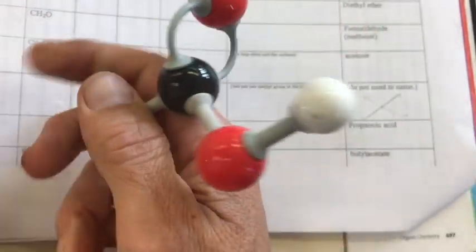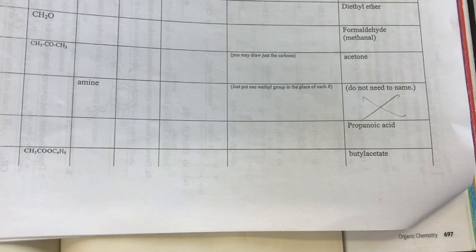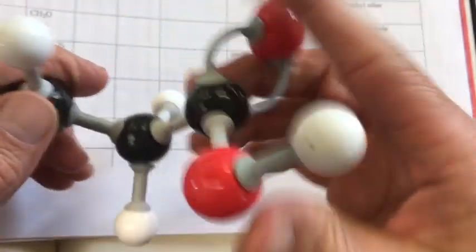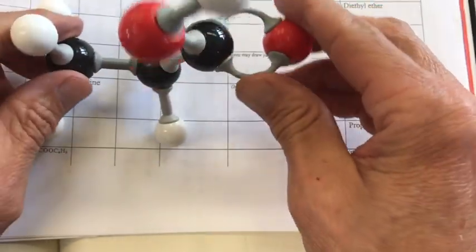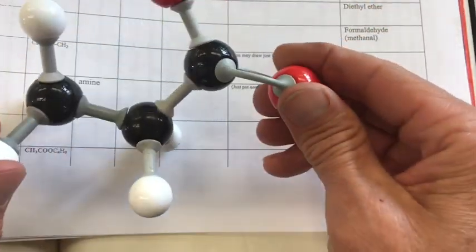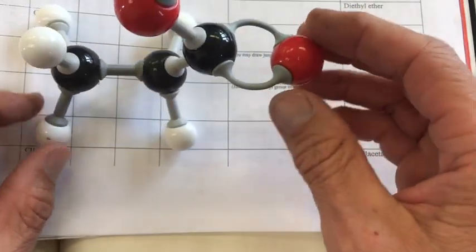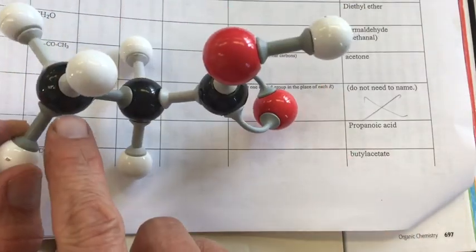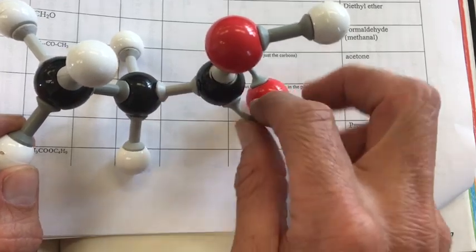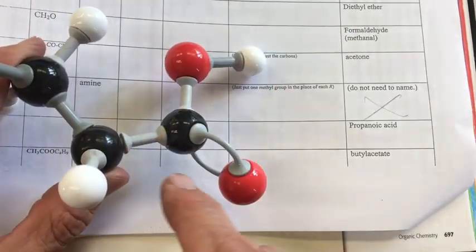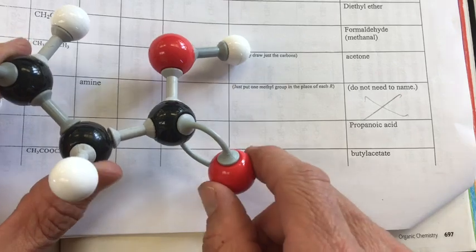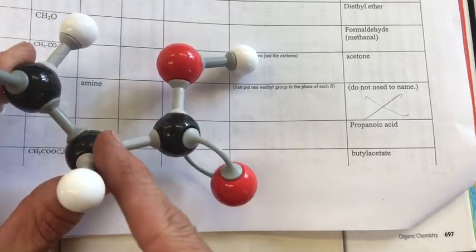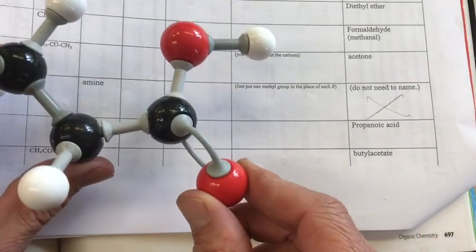So what we're going to do is we're going to take off one of these hydrogens, and we're going to add onto it another carbon. So here we have some strange looking little doggy-like thing, and this is propanoic acid. 1, 2, 3, propanoic acid. So this is a carboxyl group right here. So that's attached to the R group, and we get propanoic acid. So this is the formula you're going to put in right here.